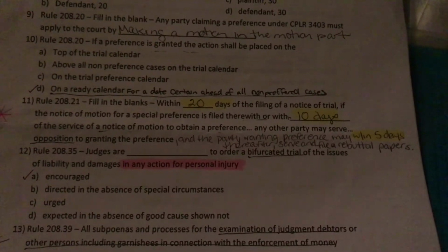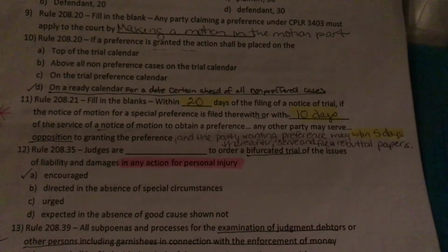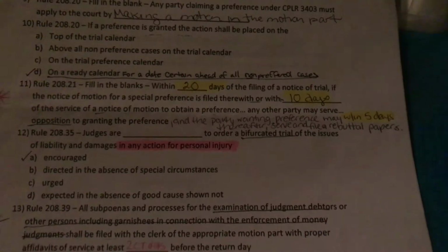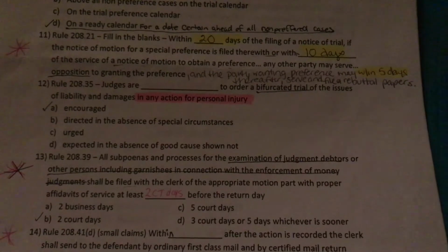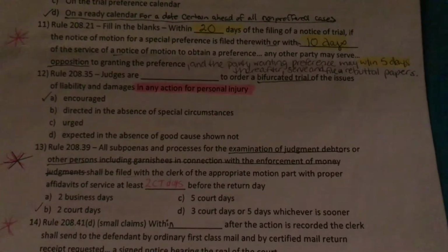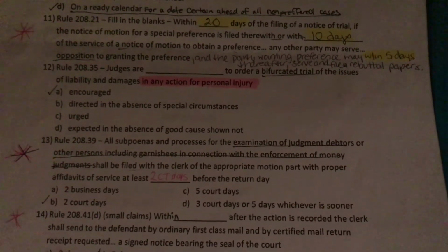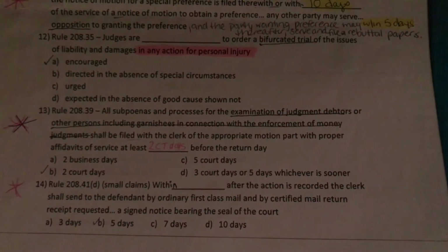Judges are encouraged to order bifurcated trial of issues of liability and damage in any action of personal injury. All subpoenas and processes for examination of debtors and other persons, including garnishees in connection with enforcement of money judgments, shall be filed with clerk of appropriate motion part with proper affidavit of service at least 2 court days before return day. Within 5 days after action is recorded, clerk shall send to small claims defendant by first-class mail and certified mail RRR a signed notice bearing the seal of the court.